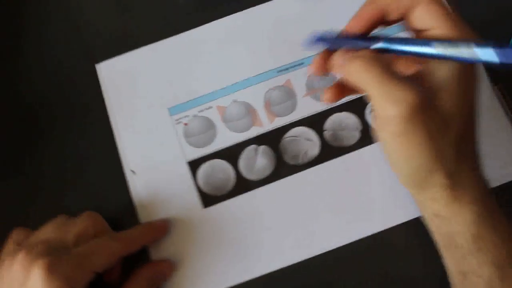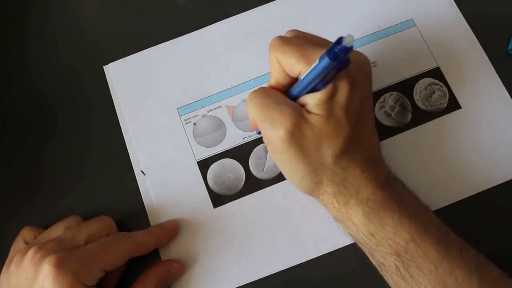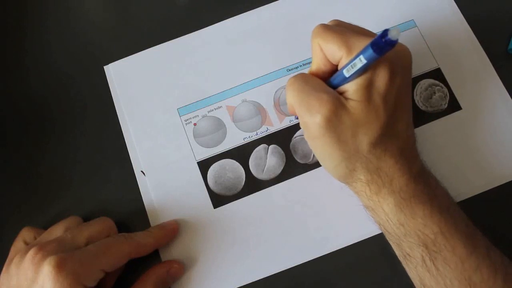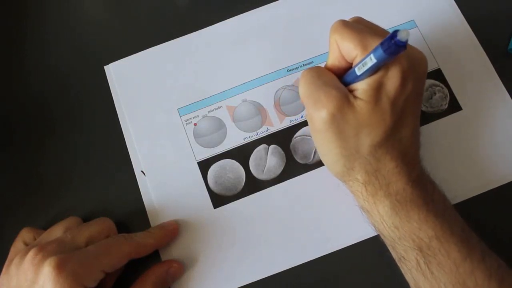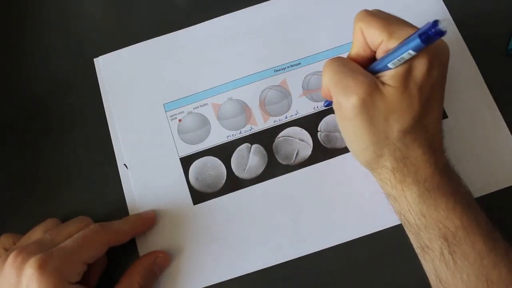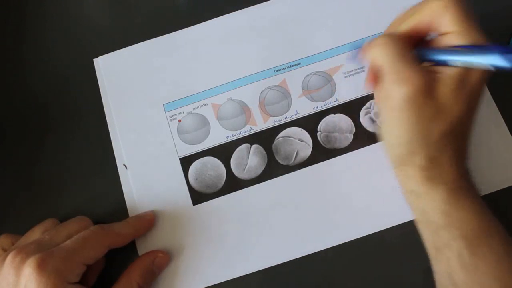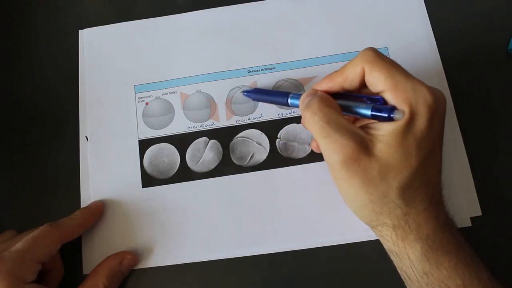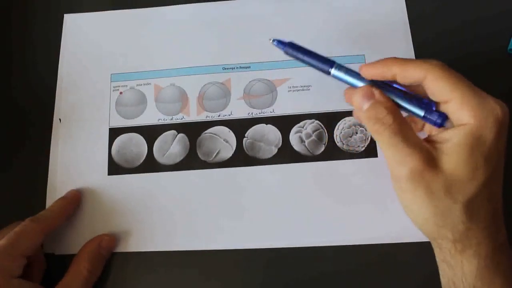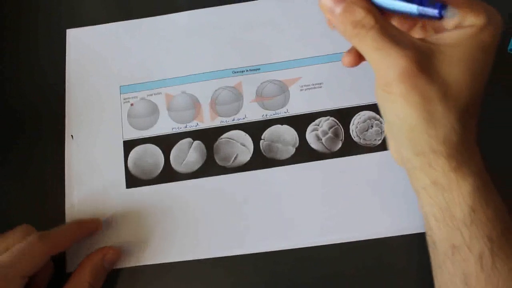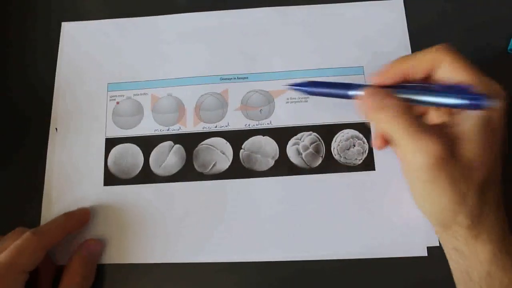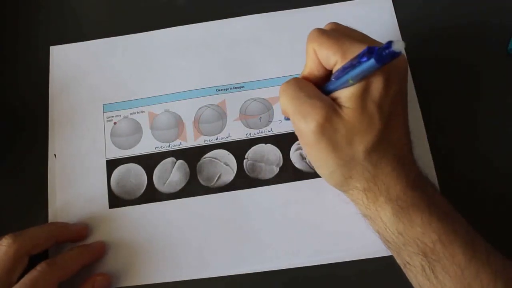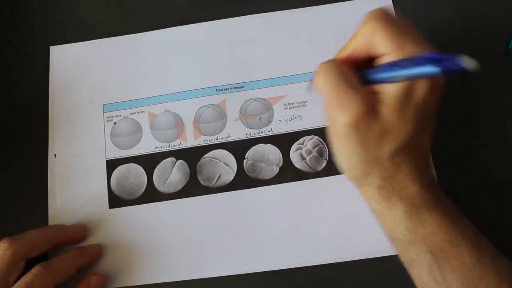You have meridional cleavages. This one is meridional, and this one as well. And this one is equatorial, right? So these are on the poles at right angles to each other, and the third one is equatorial, but a little bit pushed upwards. There's an easy reason: the cells here are yolky cells, so they have a lot of yolk.